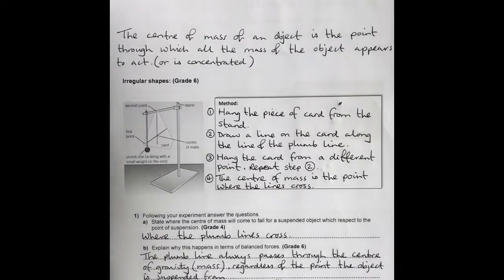For a symmetrical object, the centre of mass lies along the lines of symmetry. So it's much easier to do.